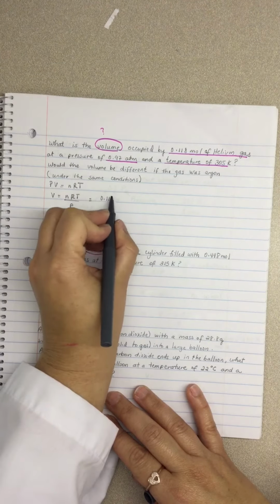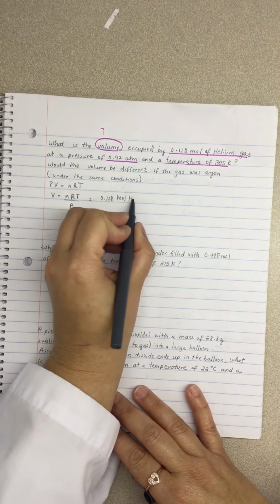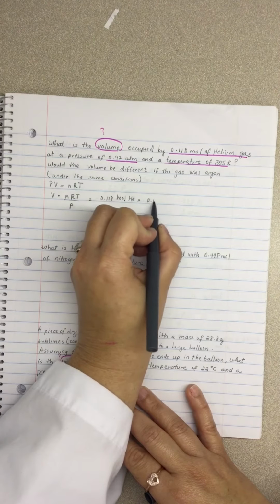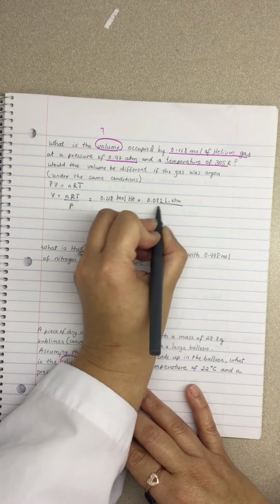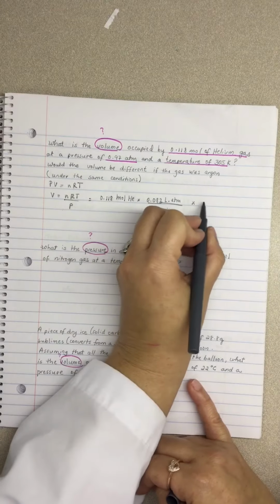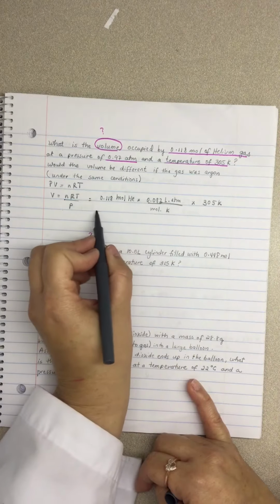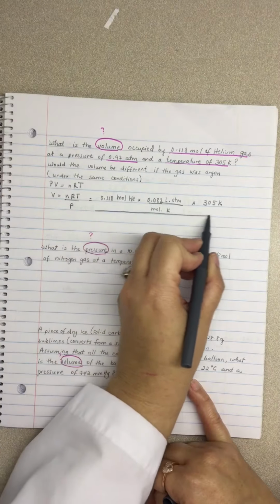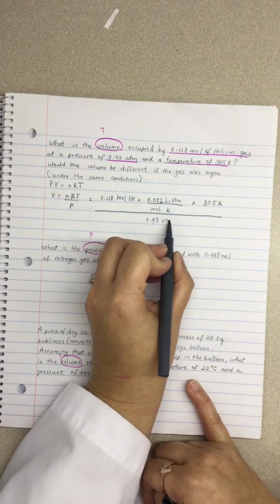So you have your number of moles of helium times your constant times the temperature in kelvins, all of that divided by the pressure, which is 0.97 atm.